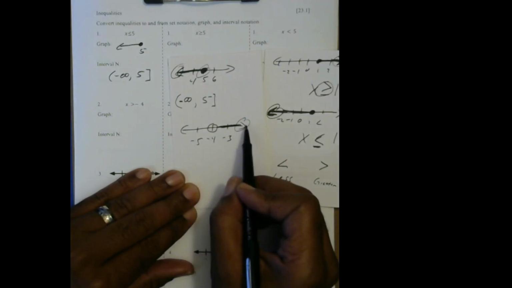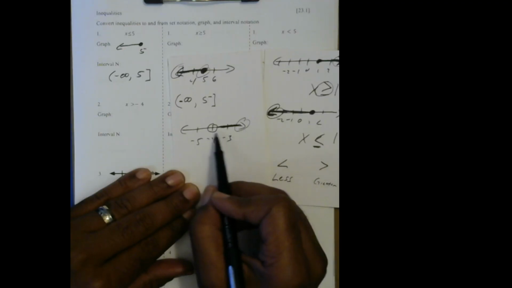So this right here, I'm going to use this graph. This is an open graph, or open circle here, and it goes to the right and starts at -4. That means I'm not using -4, but I can use everything afterwards.